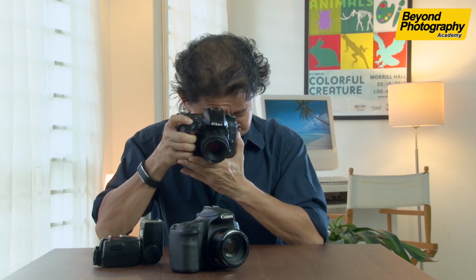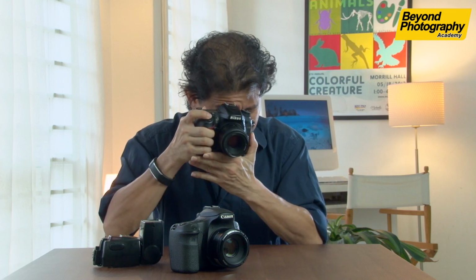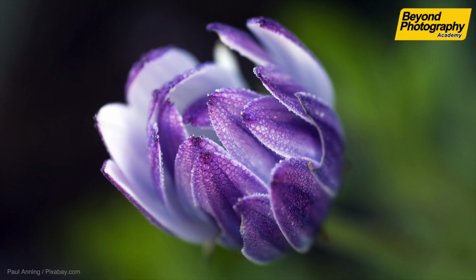nope, I will not be able to focus. But if I were to focus at the edge of the table, which is 1 foot away. So in order for me to shoot something closer and bigger, I need to put on close-up filters.